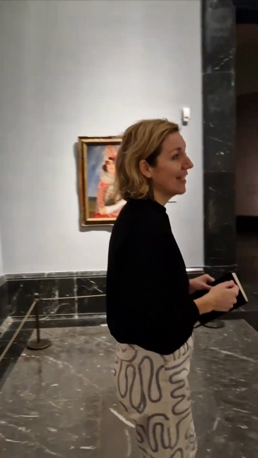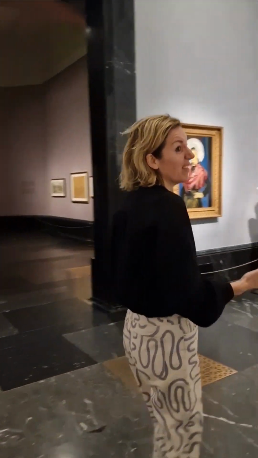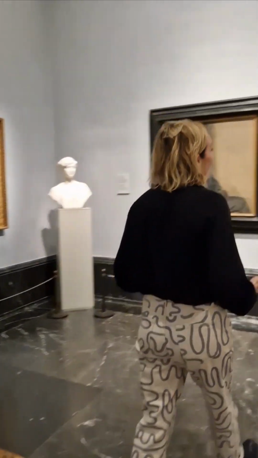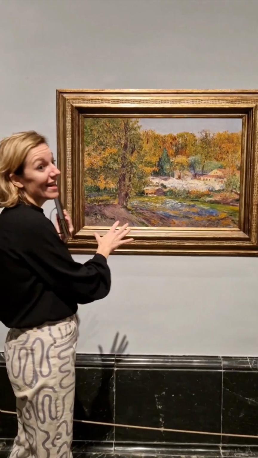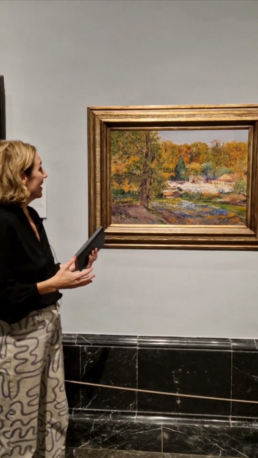So we see him capturing winter here in Madrid on the Manzanares River, and I want to compare it for a second to another one of his paintings, painted just a year earlier in 1910 on the same river, but a different time of year. Here we see him capturing the Manzanares River in autumn.